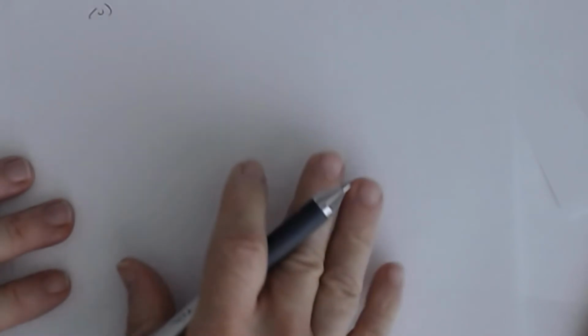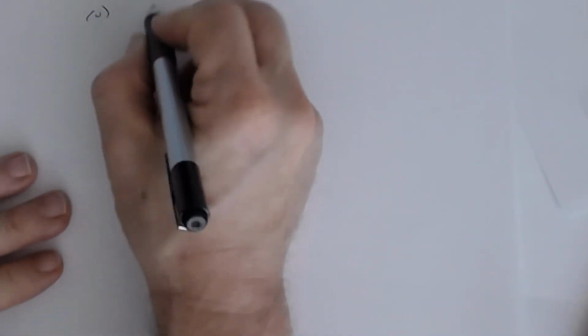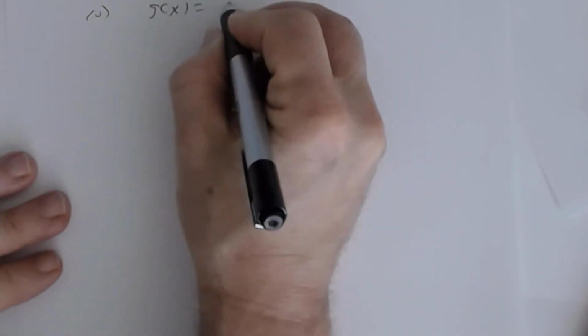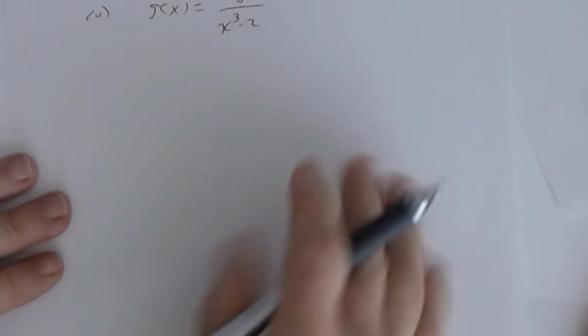Okay, let's do one more. We have time for one more. Let's talk about this one. This will be number 10. Let's see how far you can come with this one. So this will be 8 divided by x cubed minus 2.